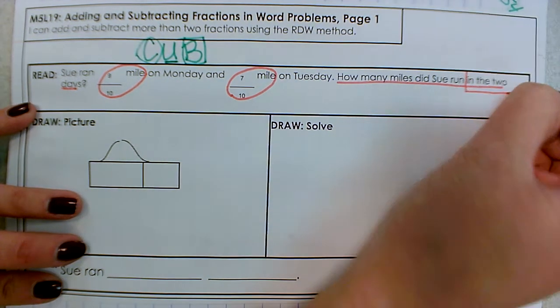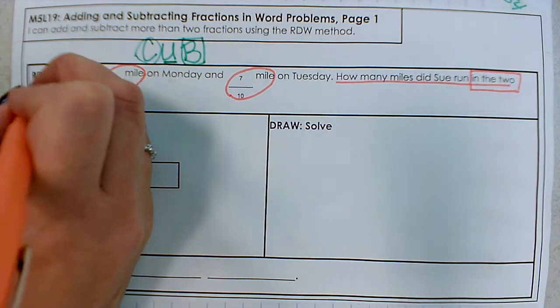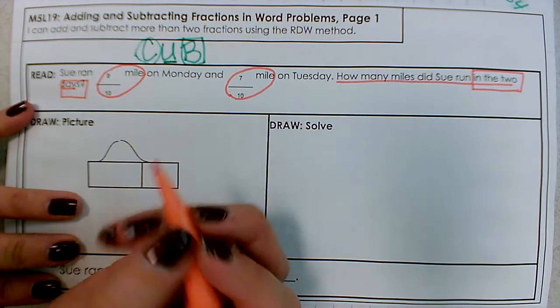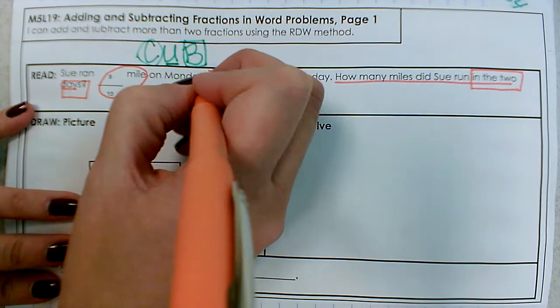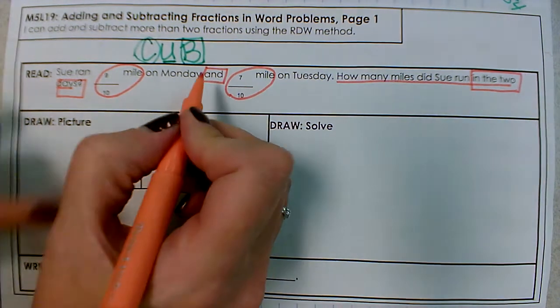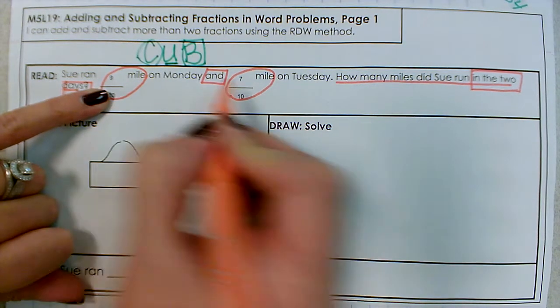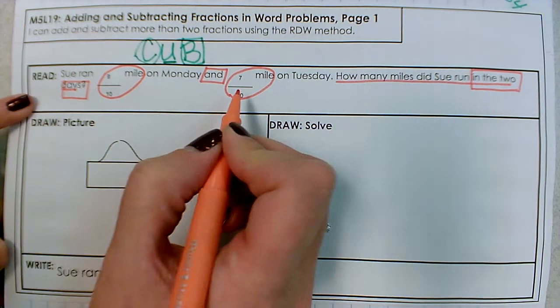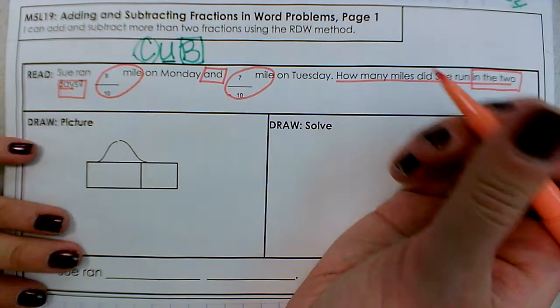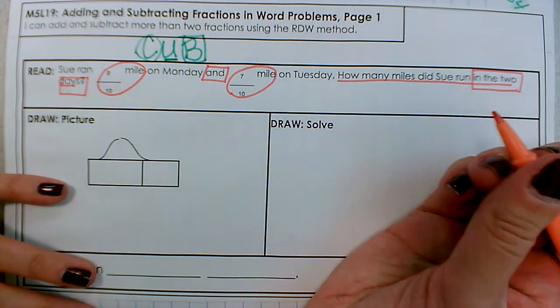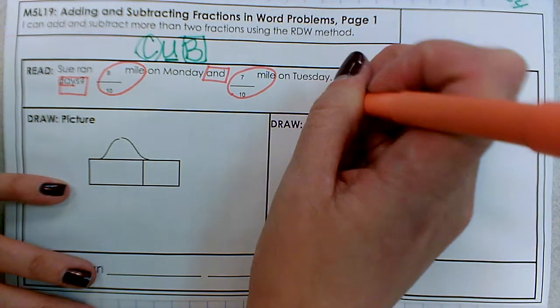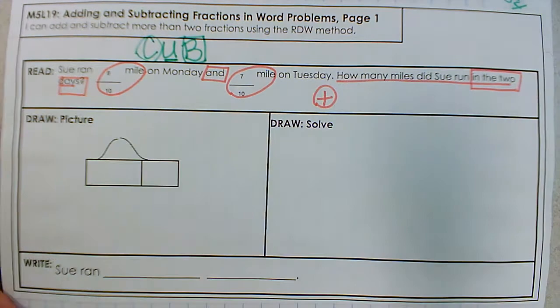In the 2 days stood out to me. There was one other word when we said and. So when I see 2 numbers and in the middle in the 2 days, that tells me that my operation that I'm going to be using is addition. So I'm going to go ahead and circle it that way.